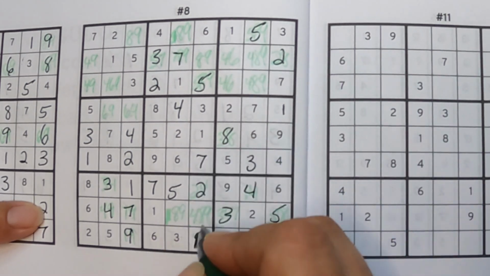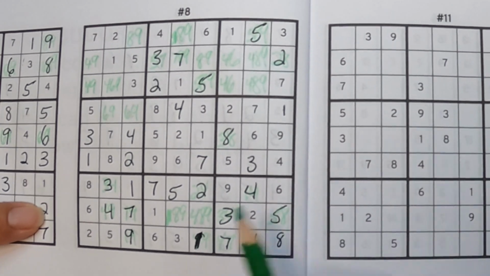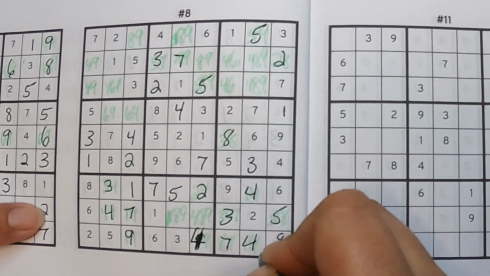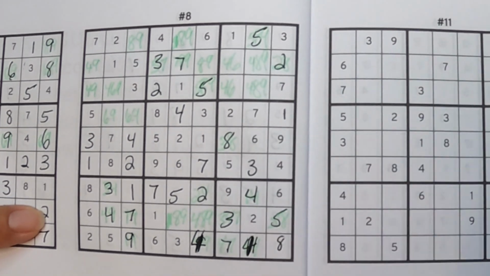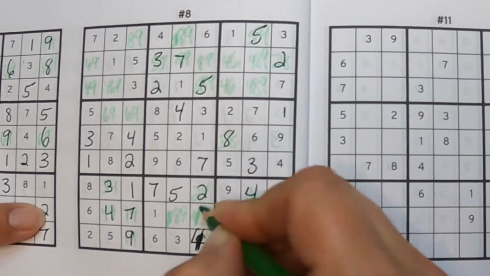Wait, that can't be right. This has to be our 4, our 1. So with that 4, we can get rid of this 4.